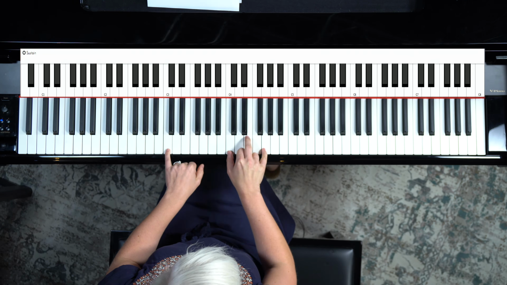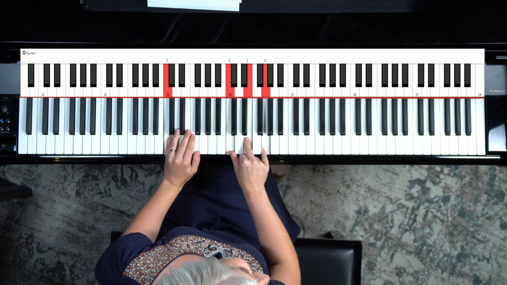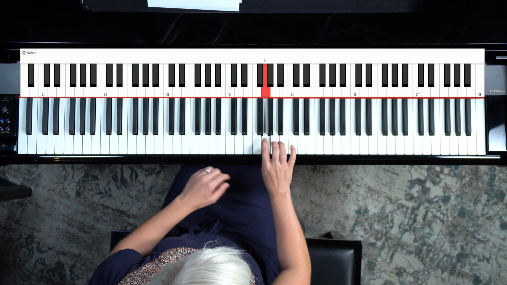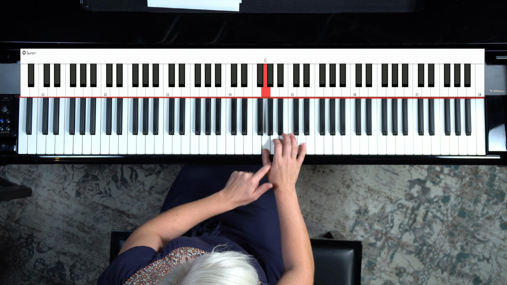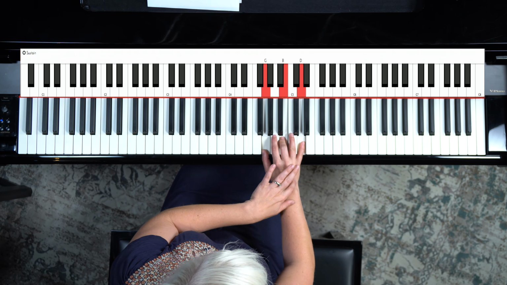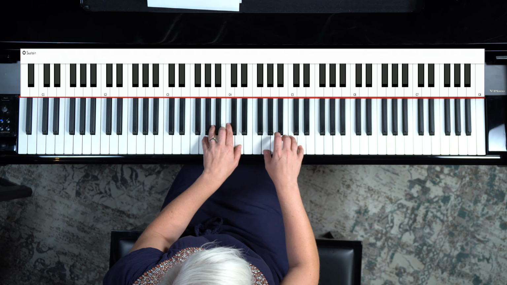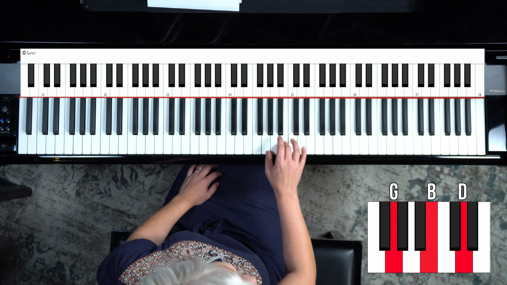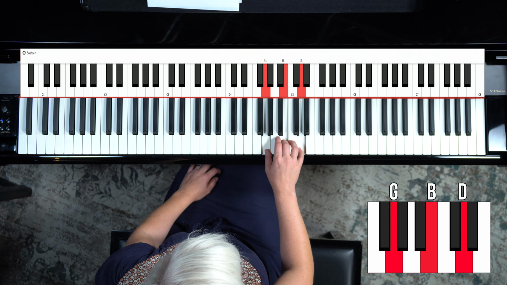So we've got C. The next chord we're going to play is G. So I'm going to find G. G is here. I'm going to follow the same exact process with my 1, my 3, and my 5, skipping these notes in between, and we've got what's called a G chord. So play that a number of times until it feels easy. And then we're going to move on to our next chord, which is called A minor.